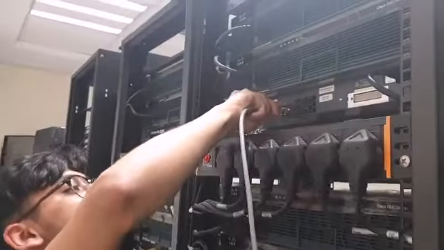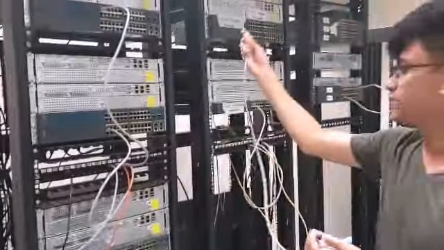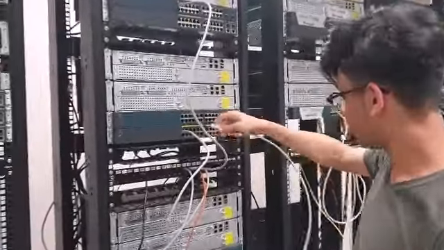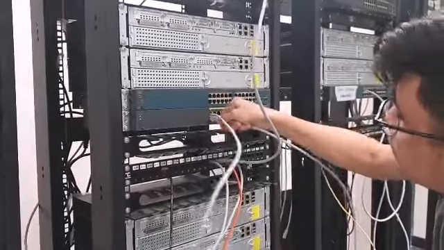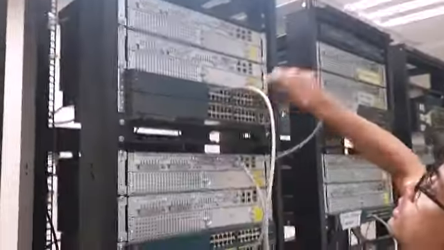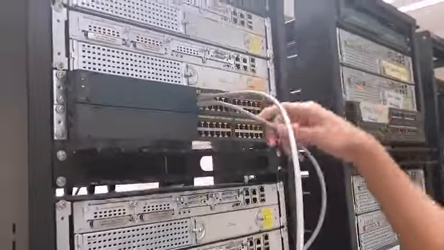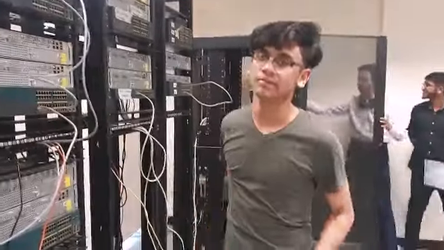Over here. Yeah, so now there's one more connection left. That is the connection between switch 1 and switch 2. So I'm going to go to switch 1, port number 2, and I'm going to connect it to switch 2's port number 2. Yeah, so now we have the connection set up.